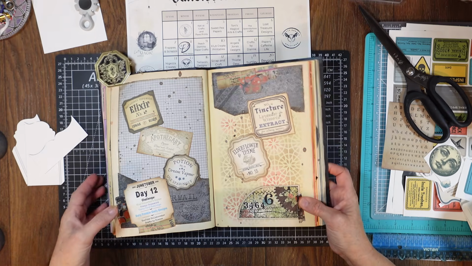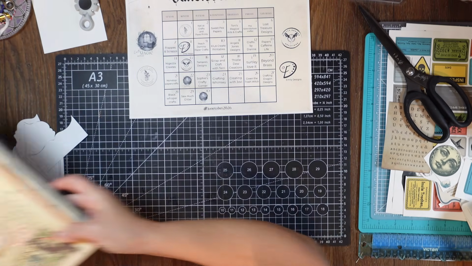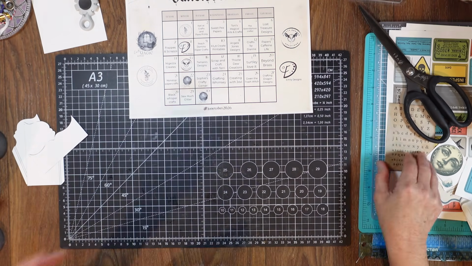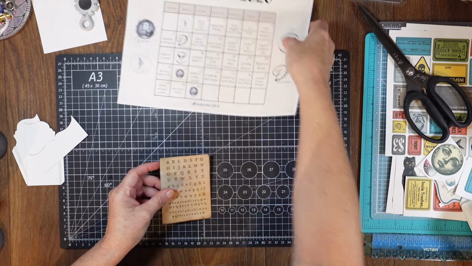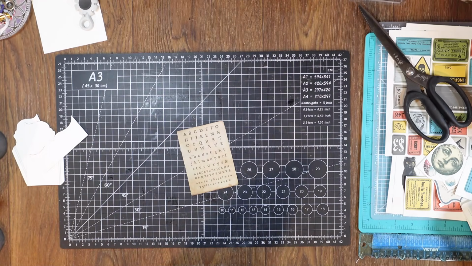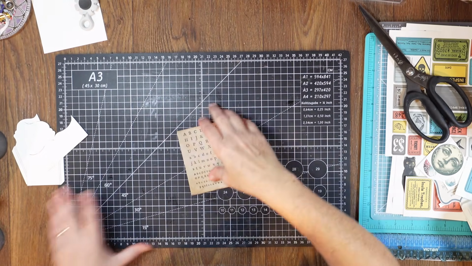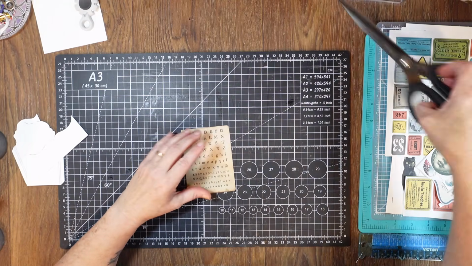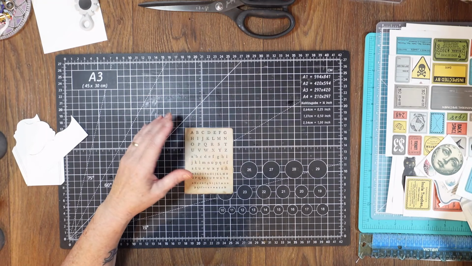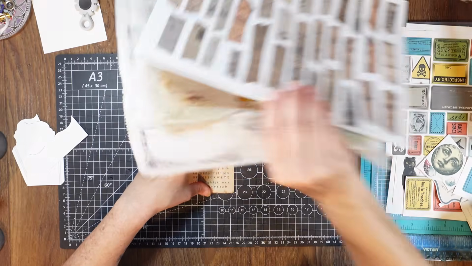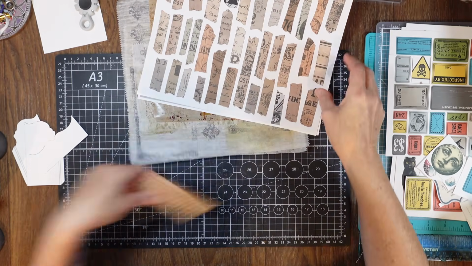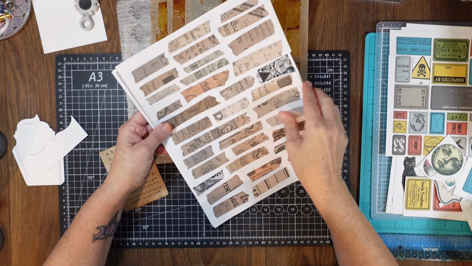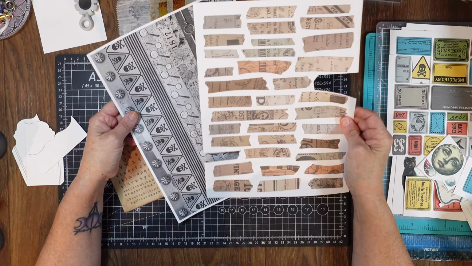So I wanted to create a curio card, so I'm going to set this aside for a minute and I'm going to grab my curio card. And while we create, I'm going to do a little bit more chatting and talking about something else I did in my Facebook group this week. Let me just grab the pieces I'm going to be working with. I took some of the tape that Emily has.